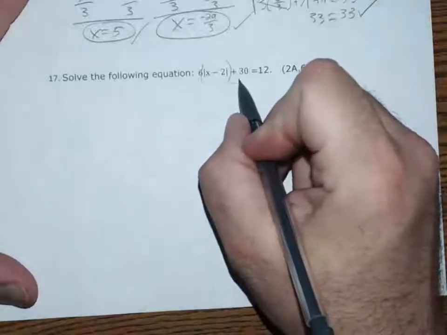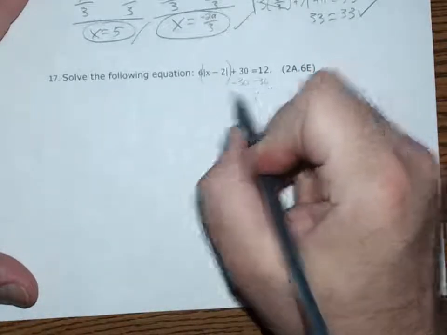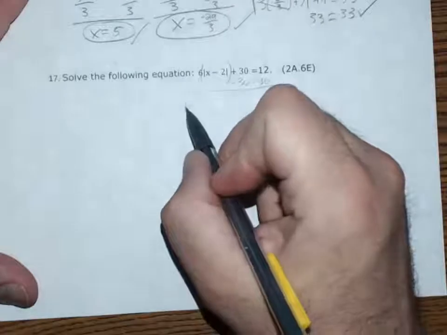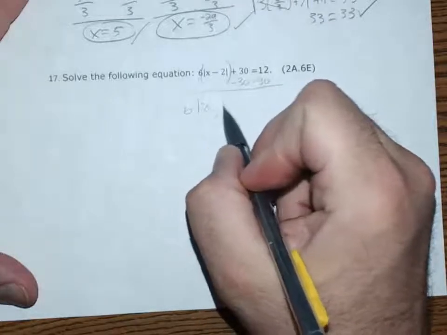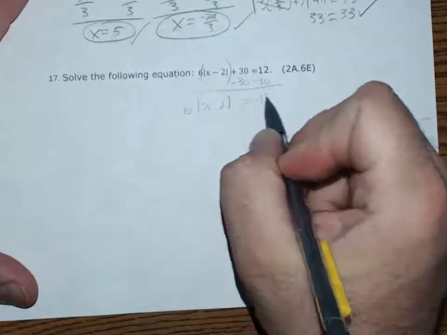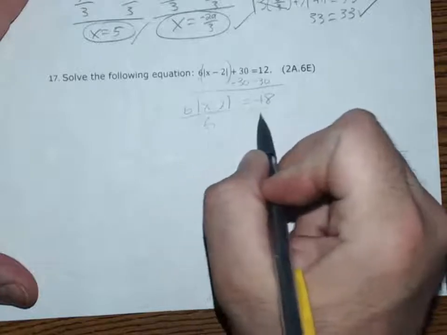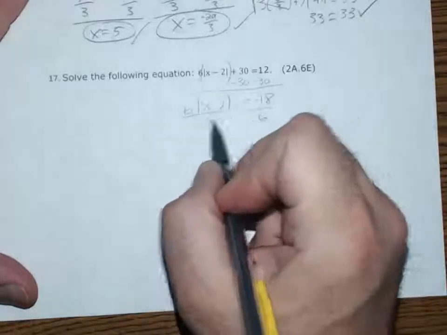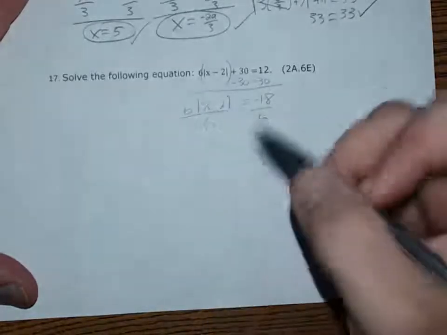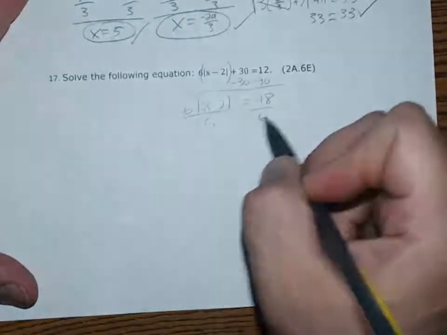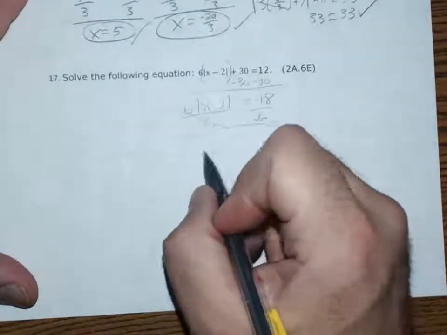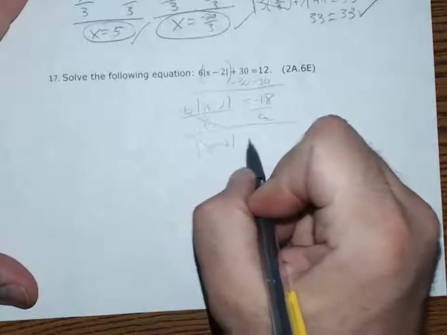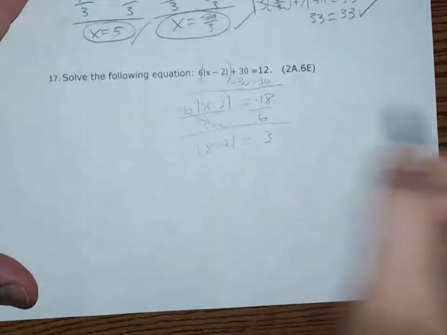I'm going to subtract 30 from both sides. So I get 6 times the absolute value of x minus 2 equals negative 18. Then I will divide both sides by 6. This is 6 times the absolute value of x minus 2. You undo times with division. So I'm dividing both sides by 6. And I get the absolute value of x minus 2 equals negative 3.